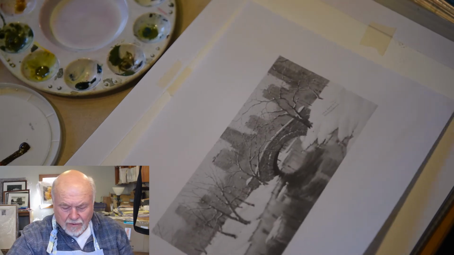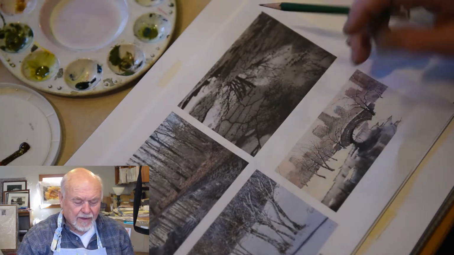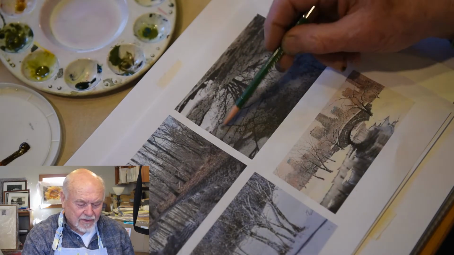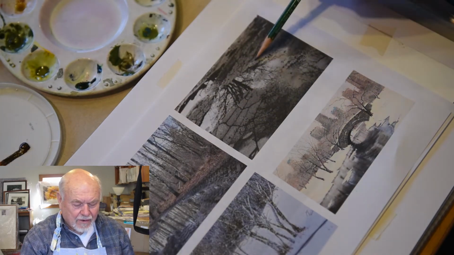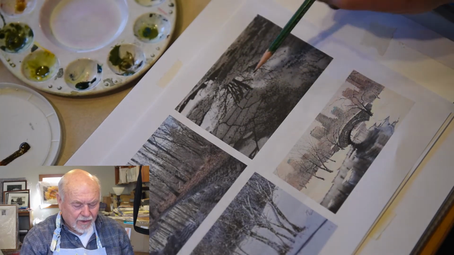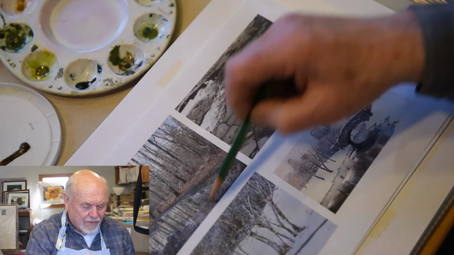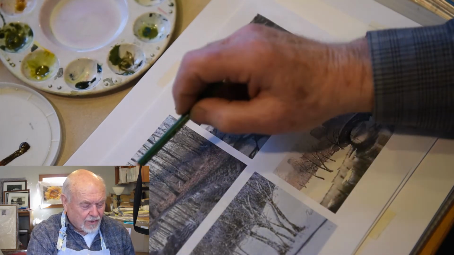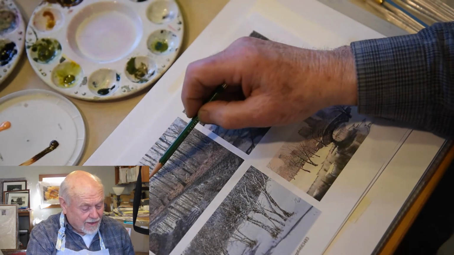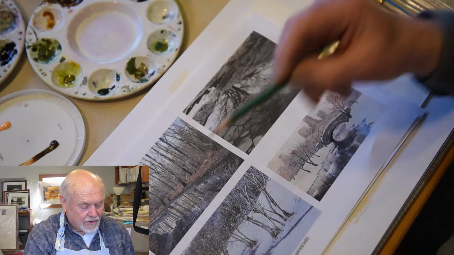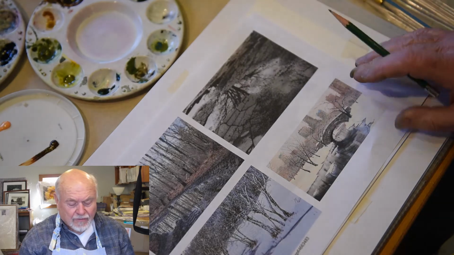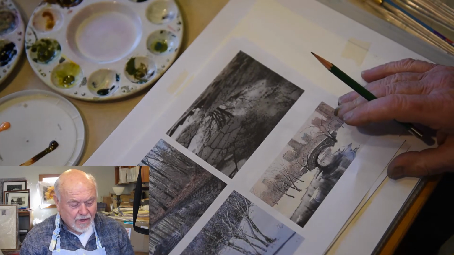That is also true on the ones we've just looked at, that we have three values. Medium for the surroundings, lightest for the water, reflecting the light sky, and darkest for the trees. So keeping those value pieces in mind, we're going to tackle a couple of different paintings today.